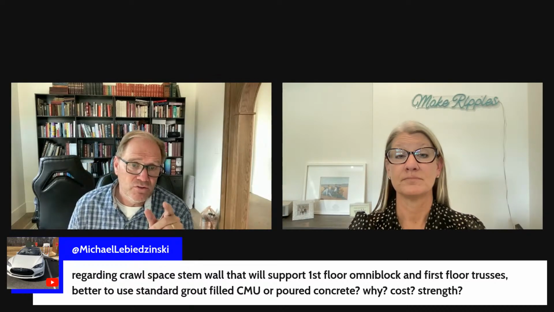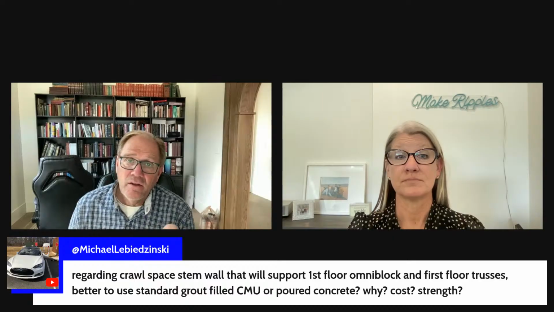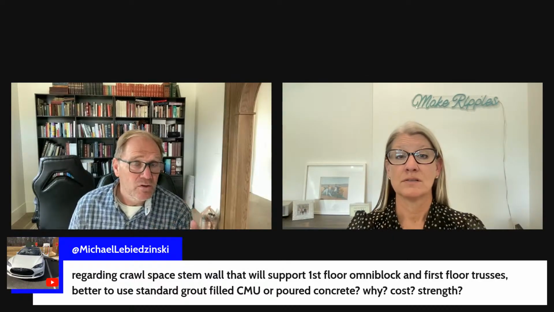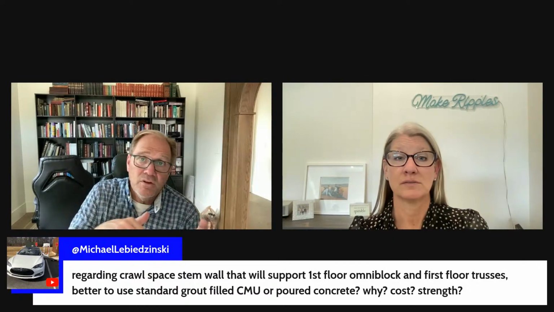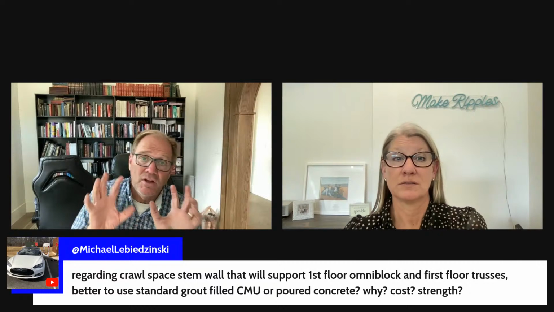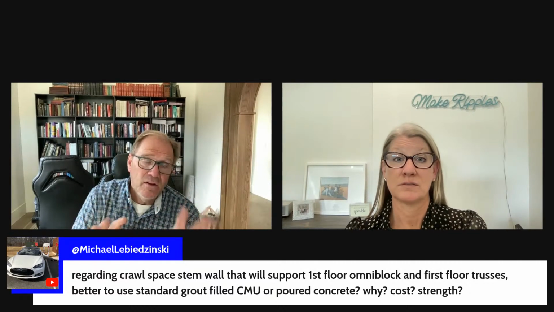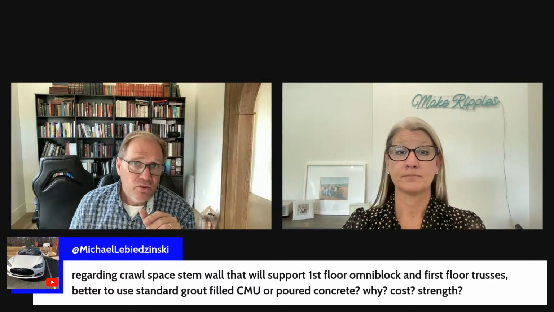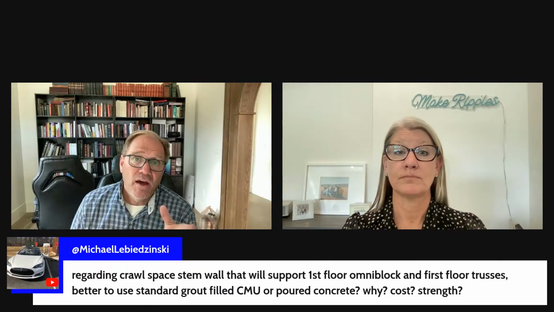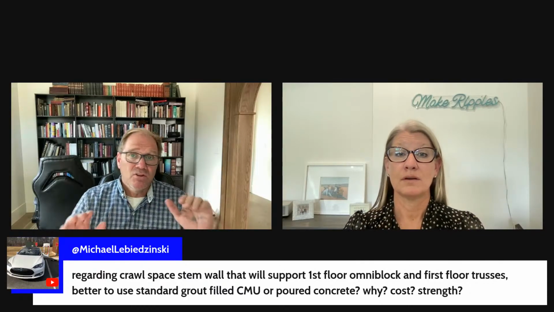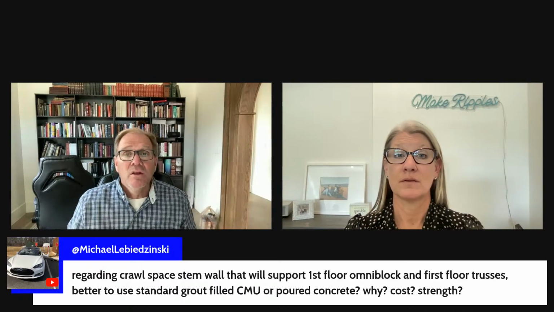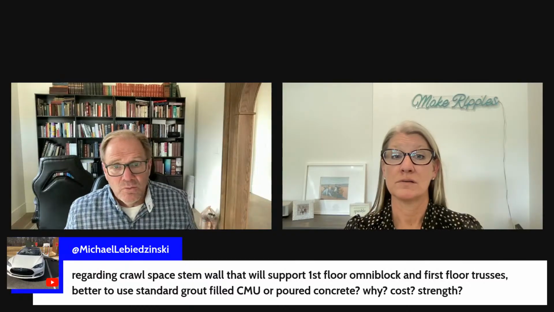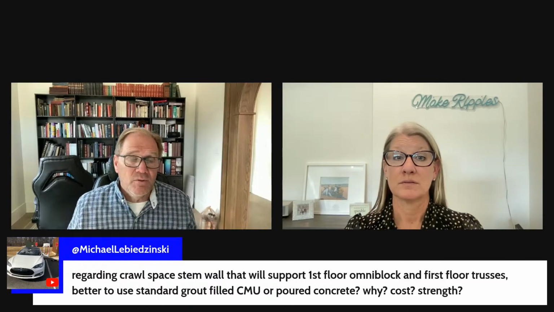Whereas with the regular CMU wall, you're not. So if that stem wall is in the ground, down at the bottom, at the top of the footing, and you're going to have cold earth up against that foundation, you're going to want a thermal break in there. It's either that or spend the extra money and put insulation on the inside of that CMU wall until you move into the Omniblock, if that's what you end up doing.